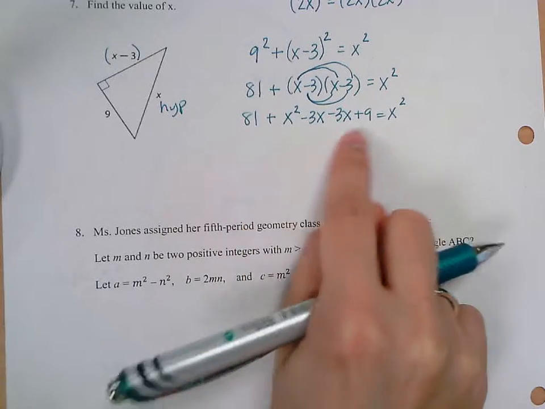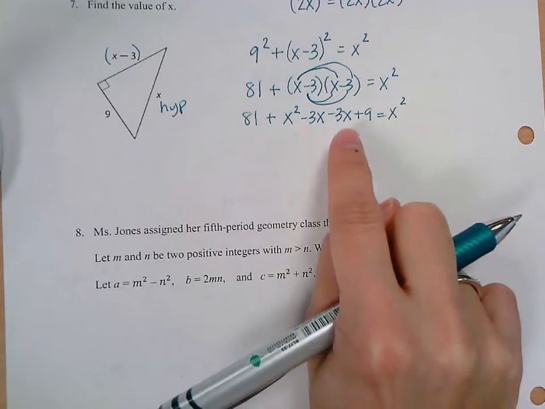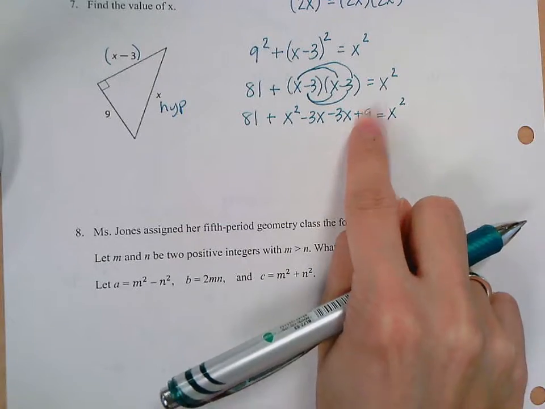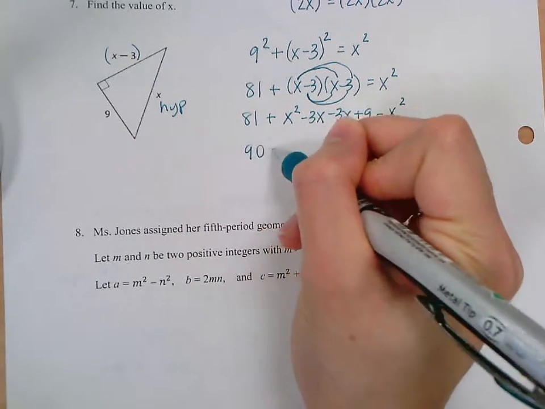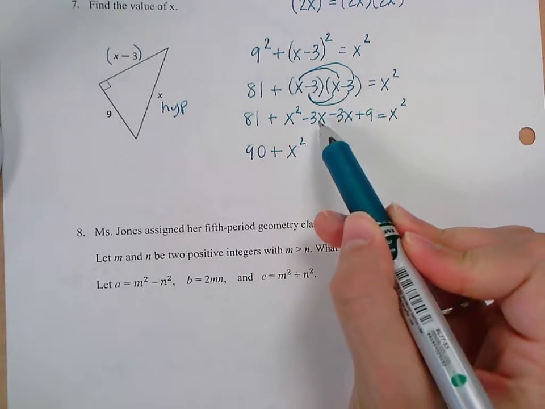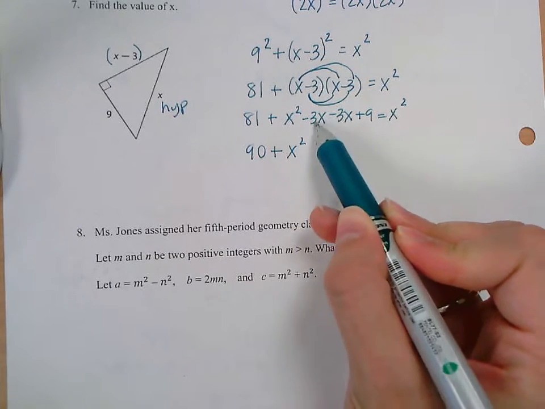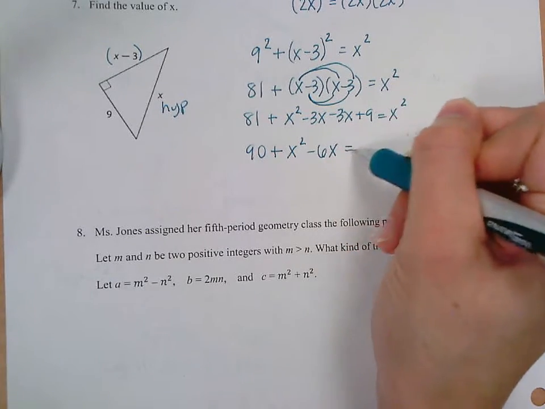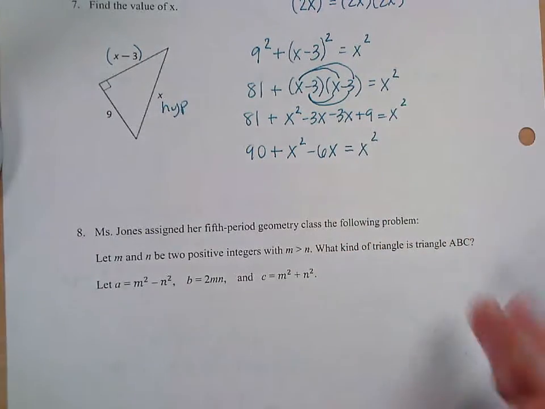I can clean up my left side a little bit. I have some like terms, so I can combine the 81 and the 9. So that's 90. I still have the x squared, and then I can combine the negative 3x's. They don't cancel out. That's negative 6x. And I have x squared over here.